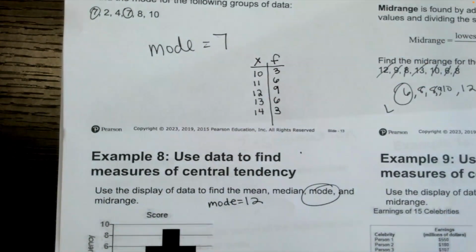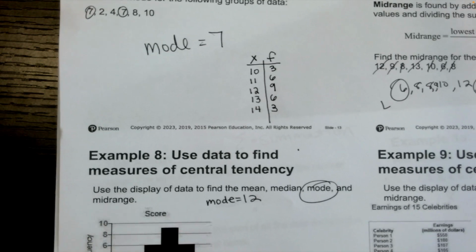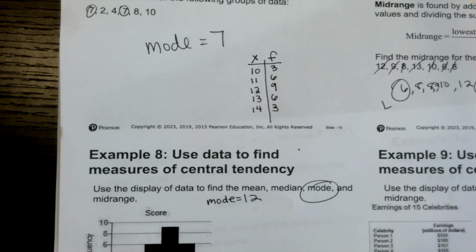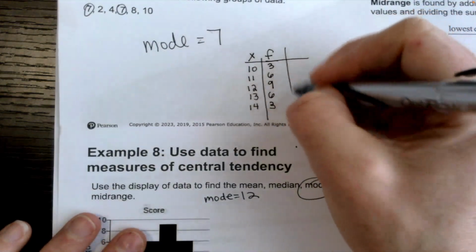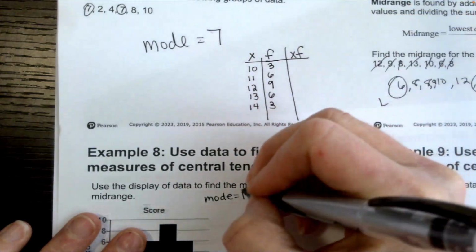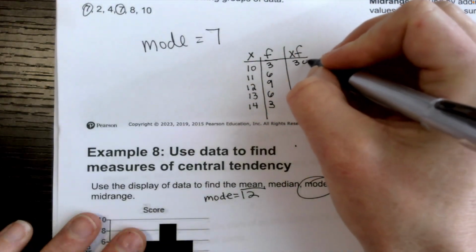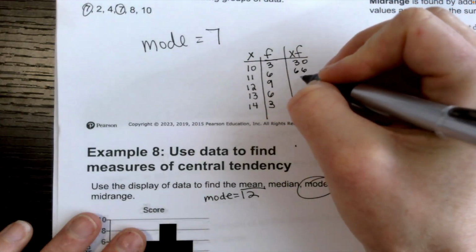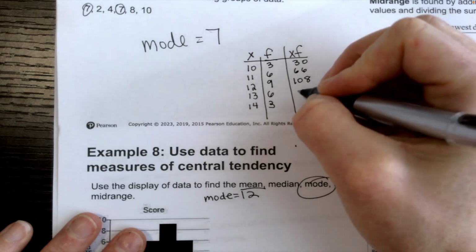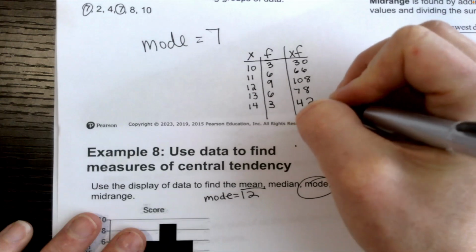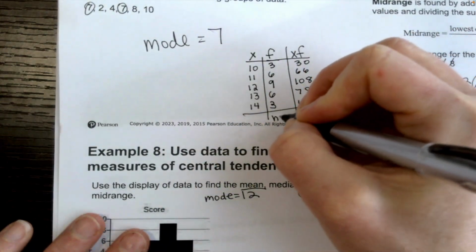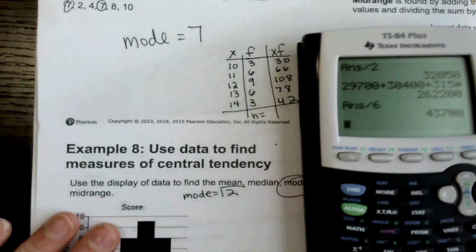So this is symmetrical, centered around your mean, median, and mode. So they should all be the same, actually, unless there's an odd number. So let's look and see. Let's do x times f, because we're going to find our mean next. That's 30, 66, 108, 78, 42. Let's find out how many there are.